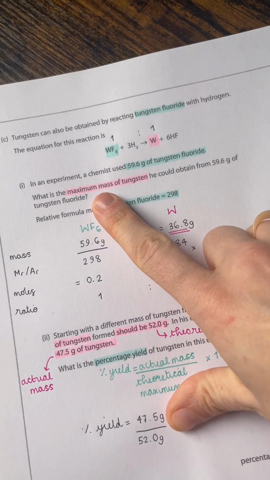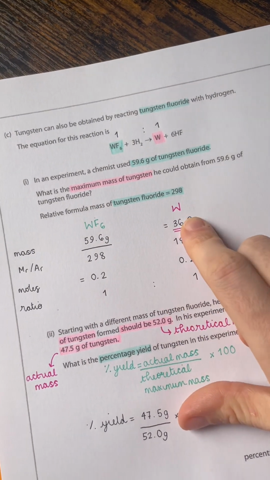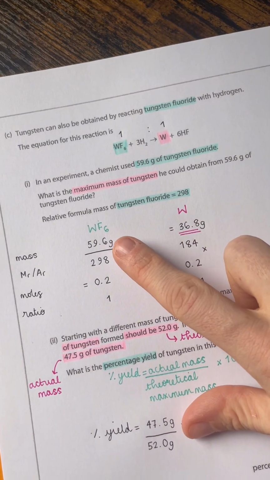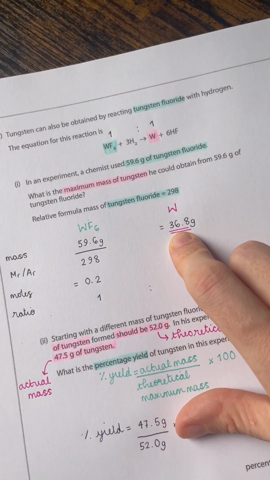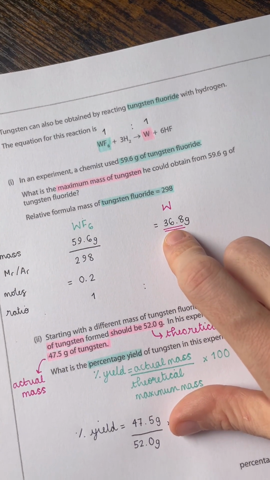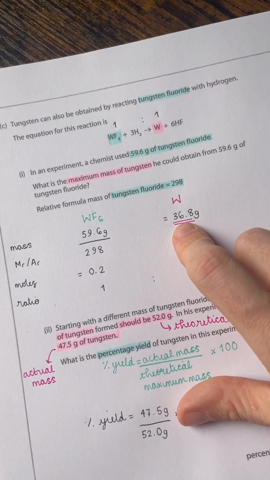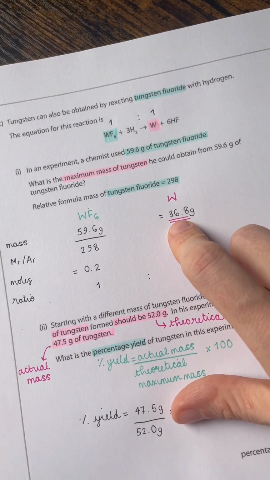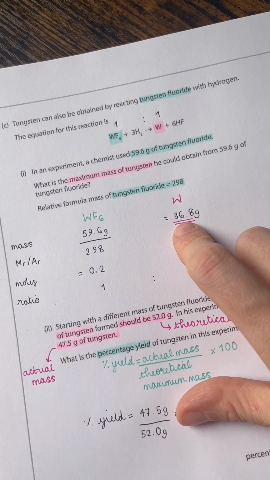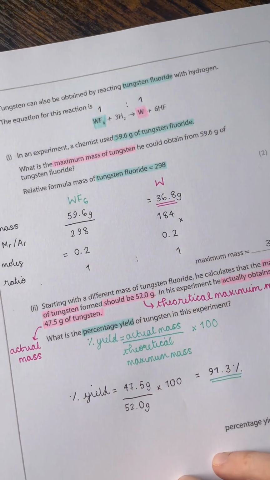Now, the reason why it says maximum mass of tungsten is because this calculation tells us if all of this tungsten fluoride was to react, that 36.8 would be the most amount of tungsten we could possibly hope to make. Now, we find that very rarely do we get anywhere near making 100% of the mass that we have worked out that we should be able to make. And that's where percentage yield comes in.